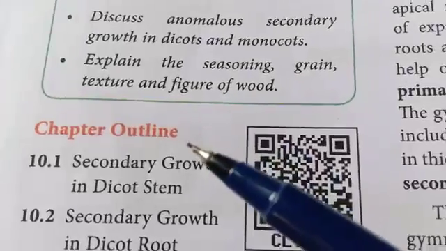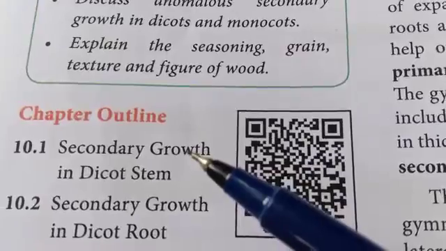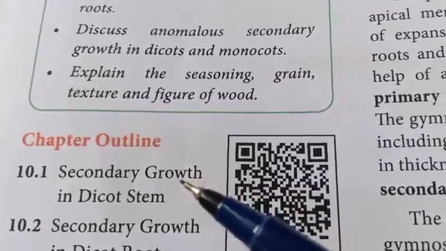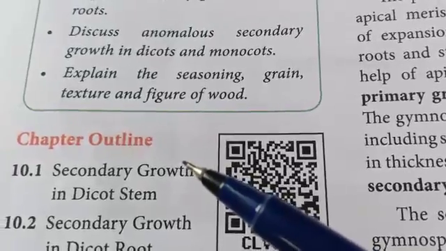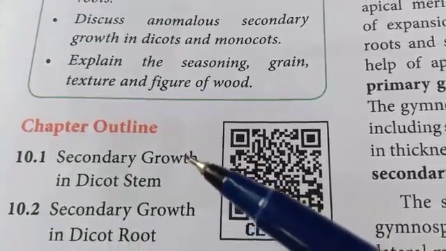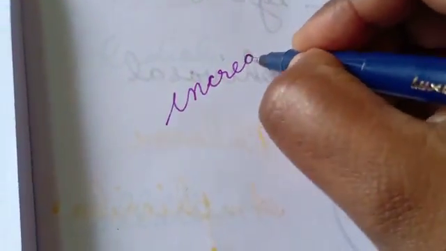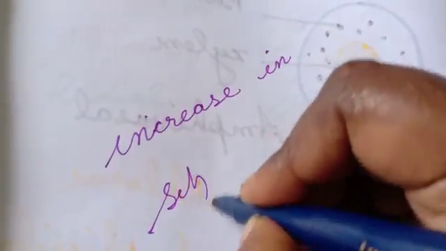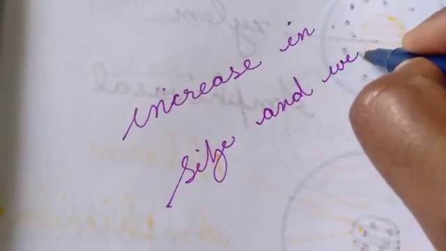Now before proceeding into the lesson, we should know what is secondary growth. To know what is secondary growth, we should know what is growth. When do we consider a plant is undergoing growth? When they increase in size and weight.